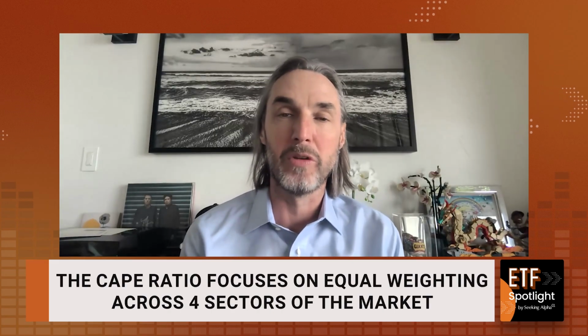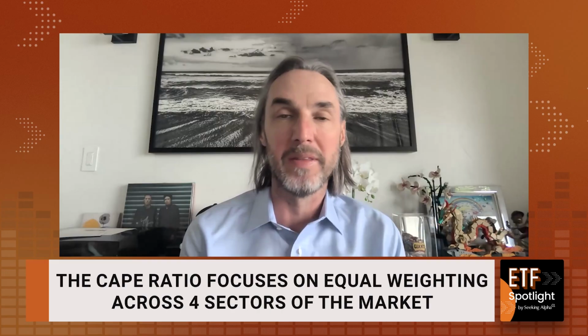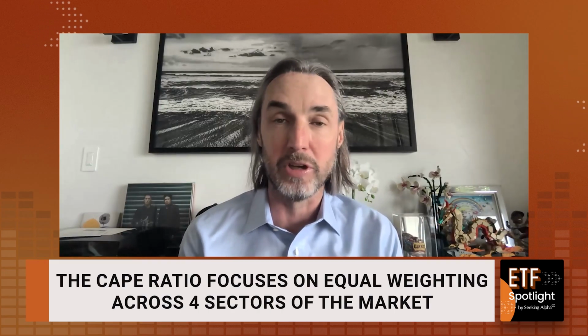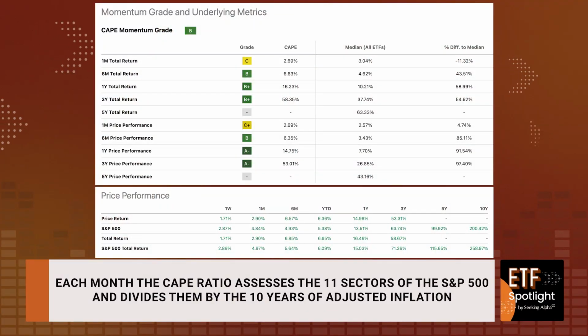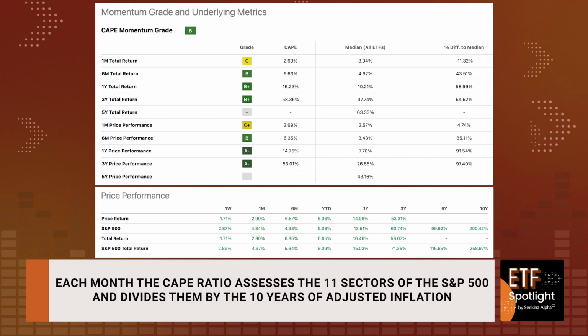So the process is one with which what we do is this. At each month end, you assess the CAPE ratio of each sector of the S&P 500. So today's 11 sectors. You go back, you calculate those CAPE ratios. So that is the price today divided by the last 10 years of inflation adjusted earnings for the entire sector. And this identifies the CAPE ratio of the sector.